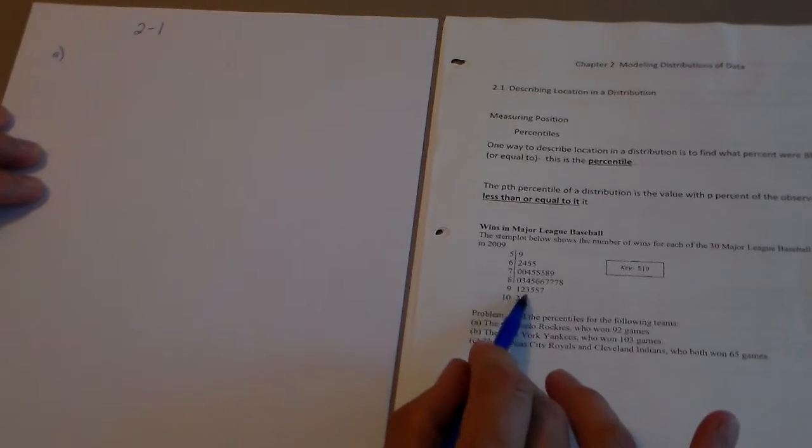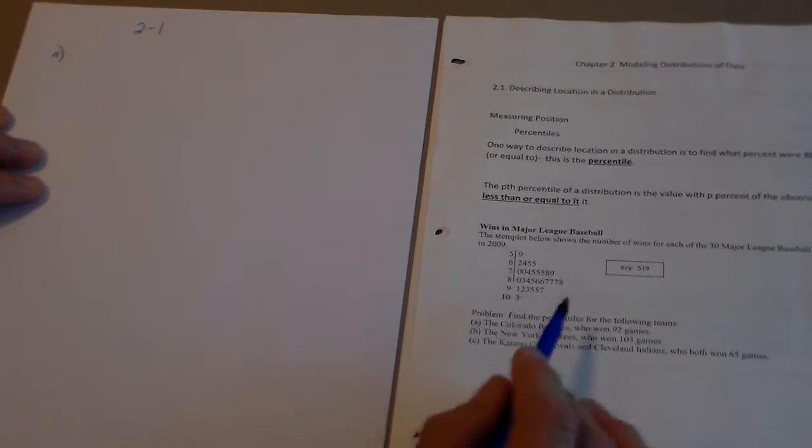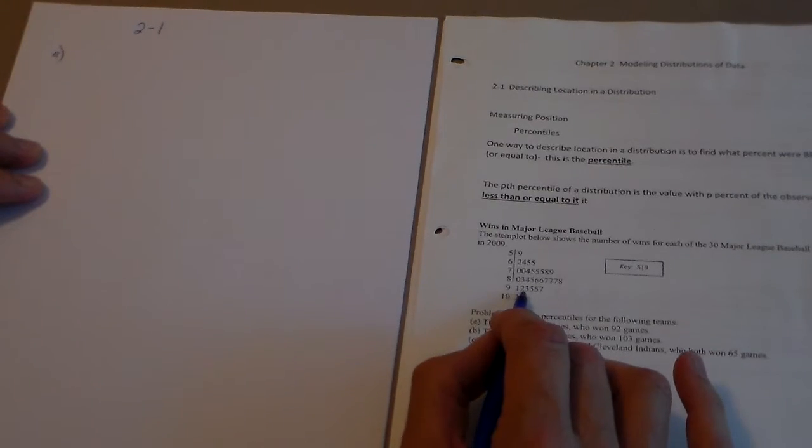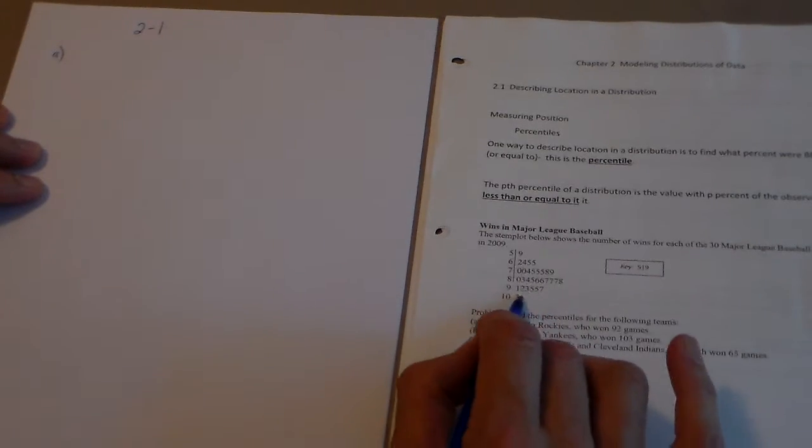Okay? So part A says the Colorado Rockies, who won 92 games. So I gotta find out where that position is, and that's there. So if it's less than or equal to, I can count 92, 91, and count all of those there. It's going to take me a little bit of time. I want to try to save some time if I can. So what I'm going to do is count what's above it. And there's 1, 2, 3, 4, 5 above it. So if there's 5 above, and there's 30 total, how many is less than or equal to? Well, that would be 25.